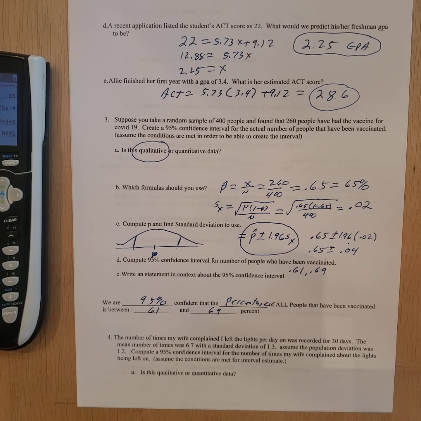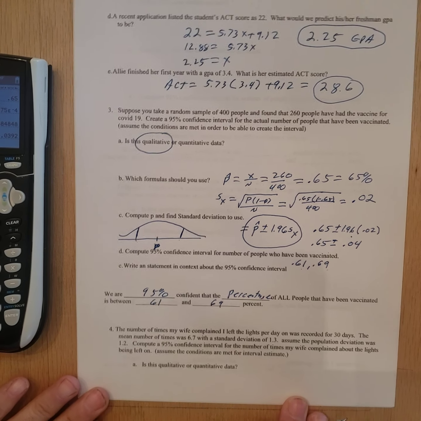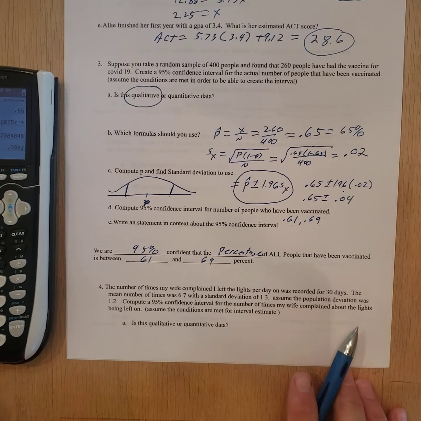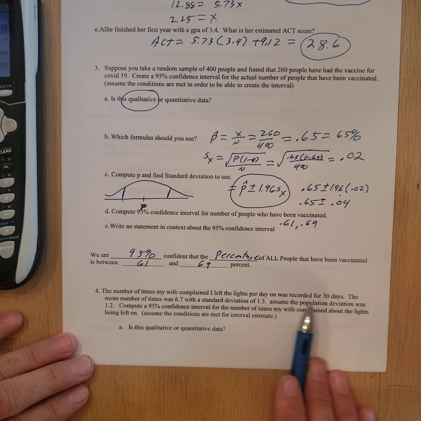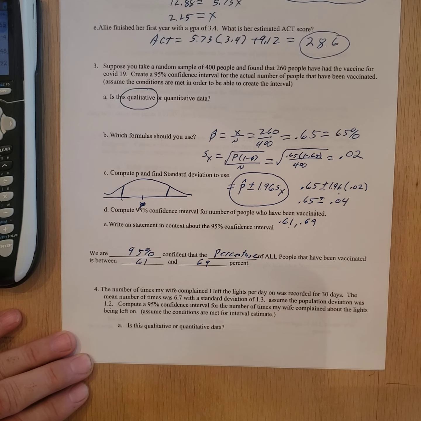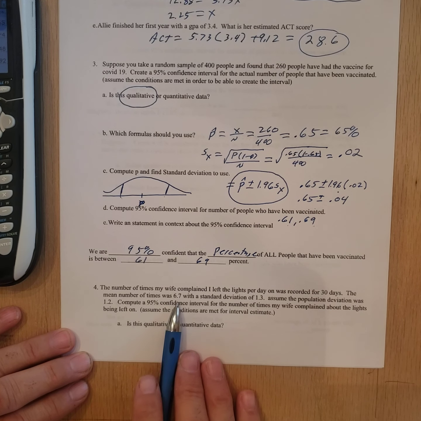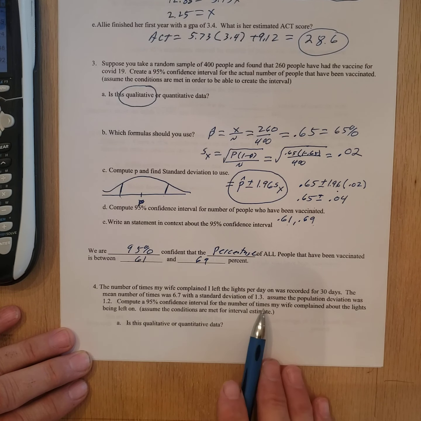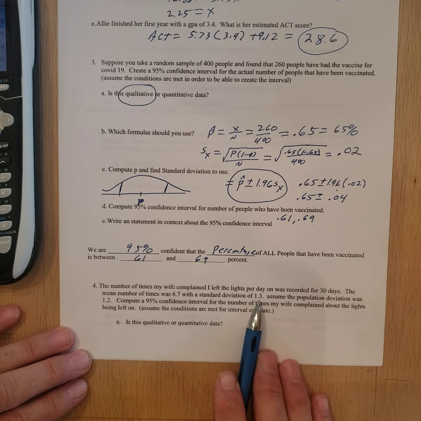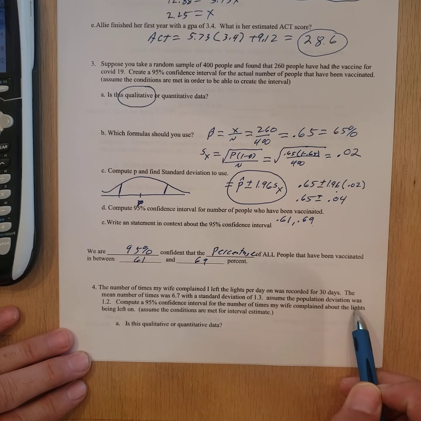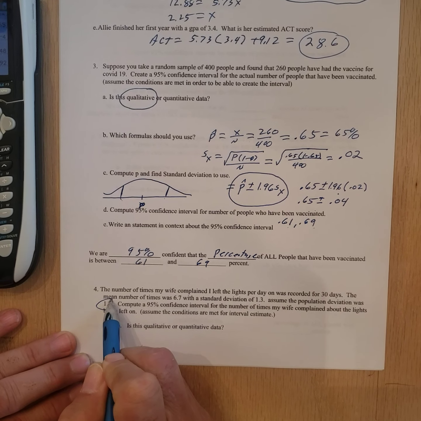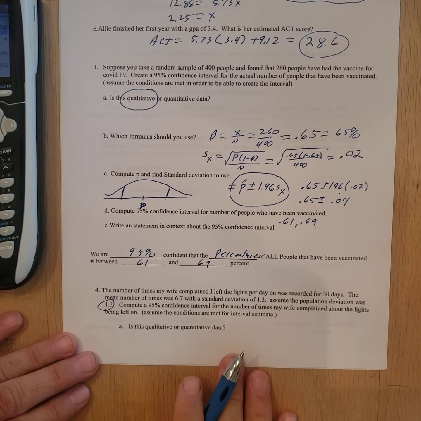Okay? It's a little bit different with quantitative data, and that's what this next one looks at. The number of times my wife complained that I left the lights on per day was recorded for 30 days. The mean number of times was 6.7, and I had a standard deviation of 1.3. For these, we're going to assume the population standard deviation was 1.2 because that's what we use here.